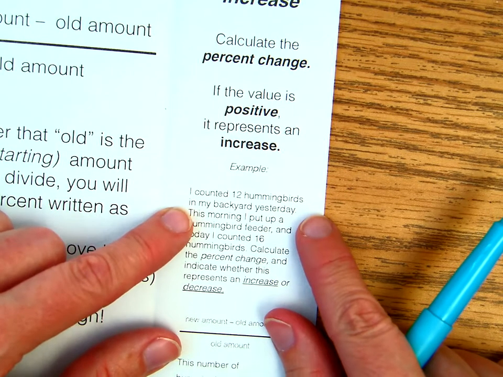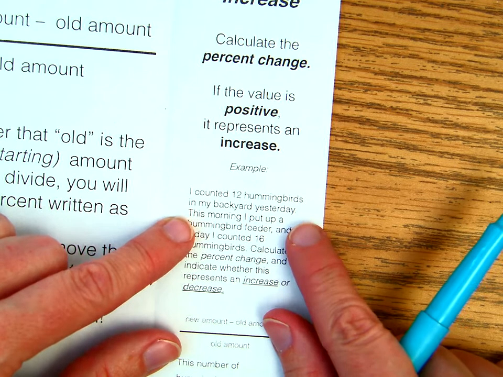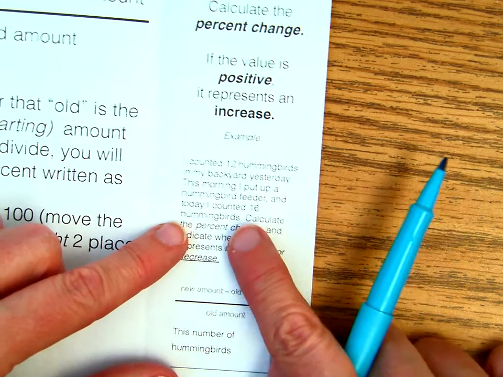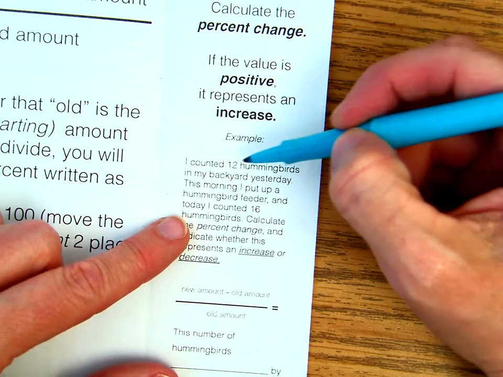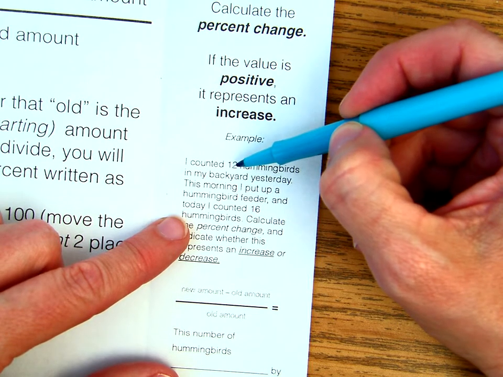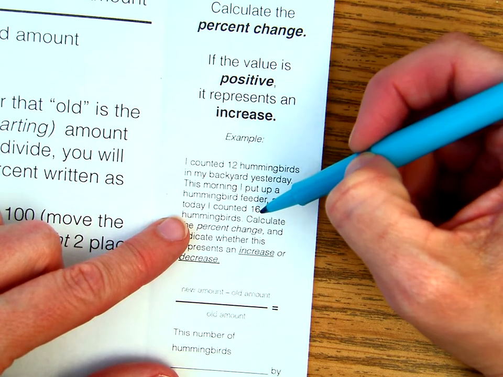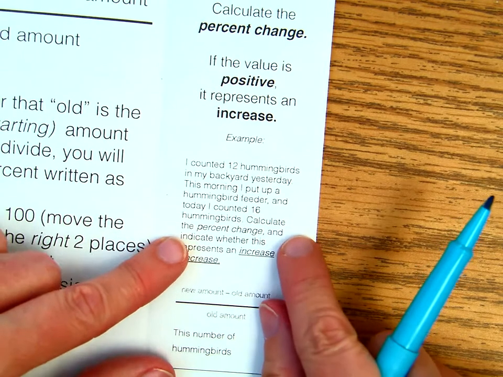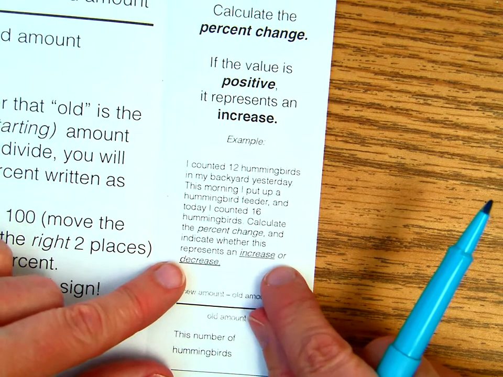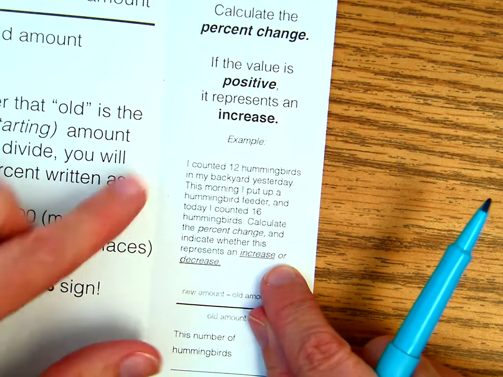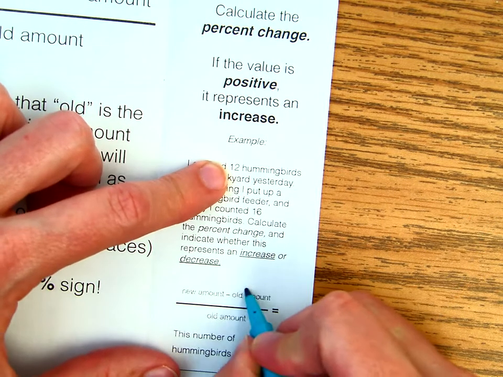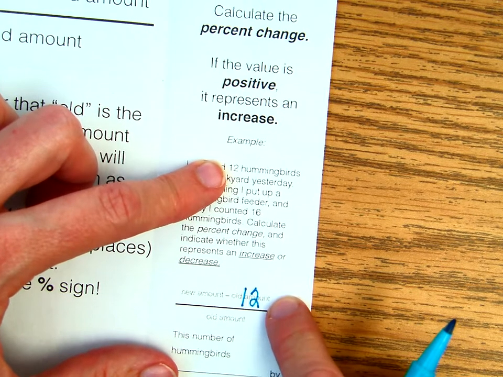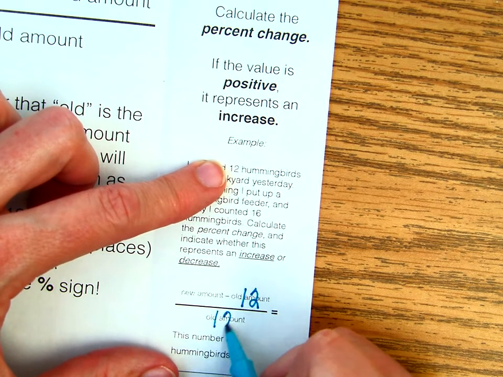I counted 12 hummingbirds in my backyard yesterday. This morning I put up a hummingbird feeder, and today I counted 16 hummingbirds. So the old amount, the original or starting amount, was 12, and the new amount is 16. We're going to calculate the percent change and indicate whether this represents an increase or a decrease. The old amount is 12. I started with 12, and I'm going to have you write 12 over the part on your foldable that says old amount. So 12 goes in both of those spaces.